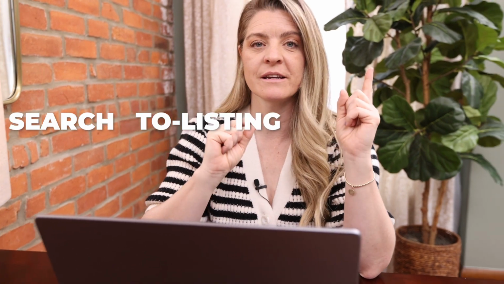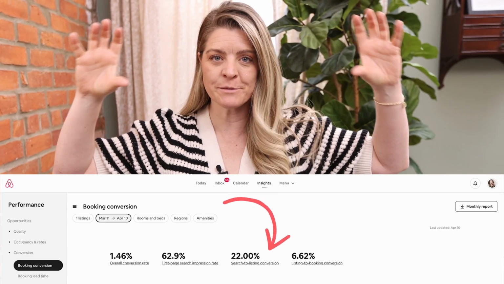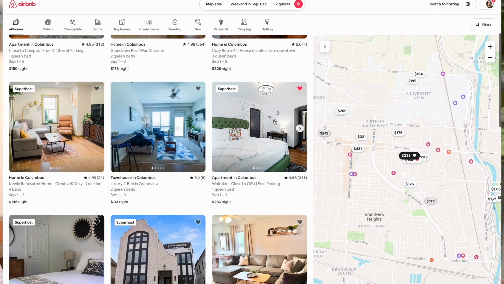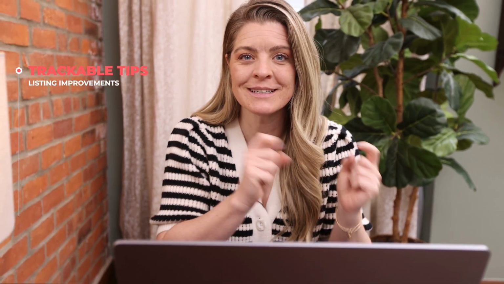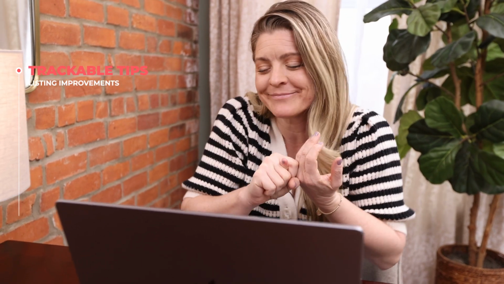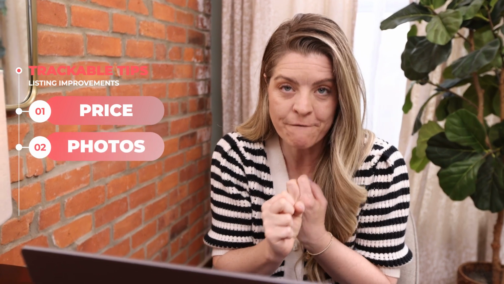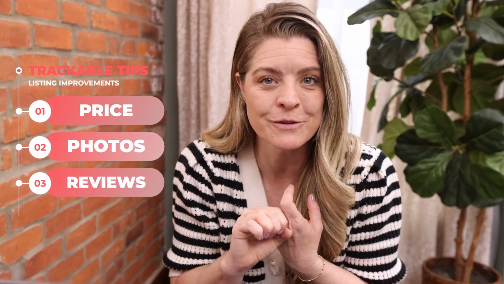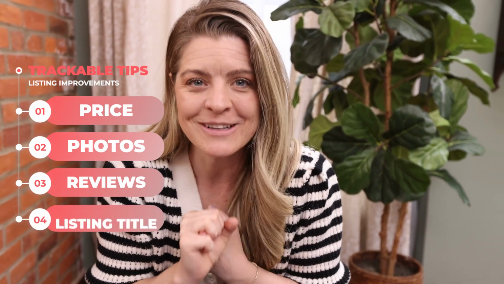The second stat we wanna take a look at is the search to listing conversion, okay? So we had that first page, they found us on the first page, and then they're like, oh, that's who I wanna take a look at. So once they found us, are they clicking on our listing to actually dig in deeper? Here are some things you want to pay attention to, to get them to click on your listing and hopefully book. You really want to pay attention to the price. Obviously, are you competitively priced? Your photos, of course. Those 5-star reviews are so important. And then your listing title.